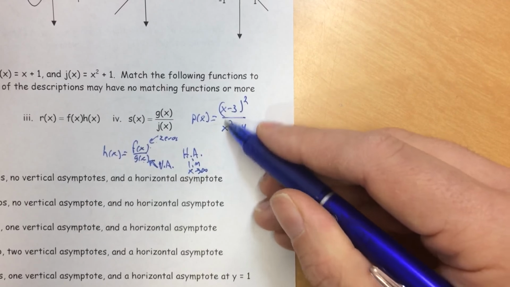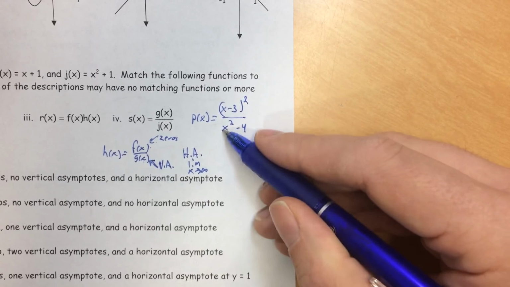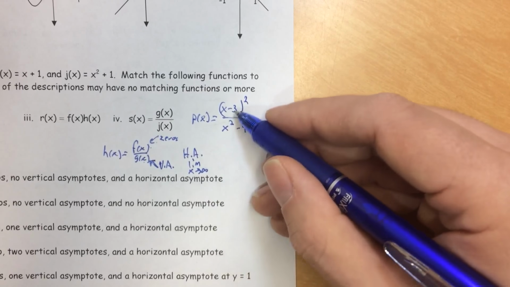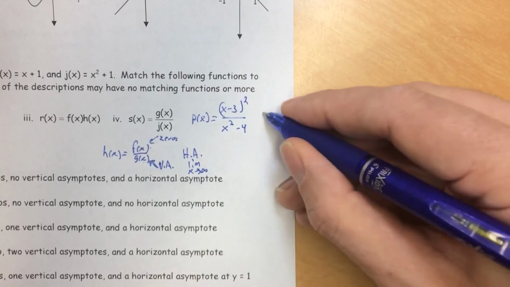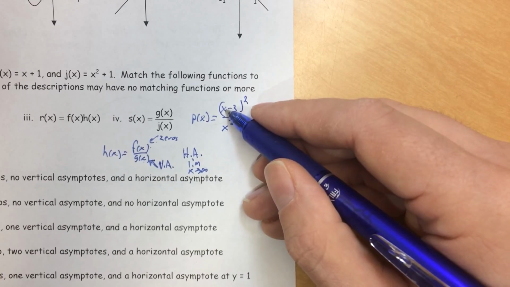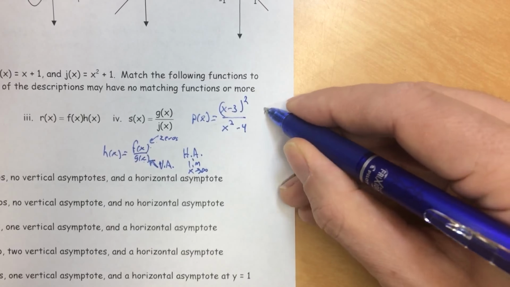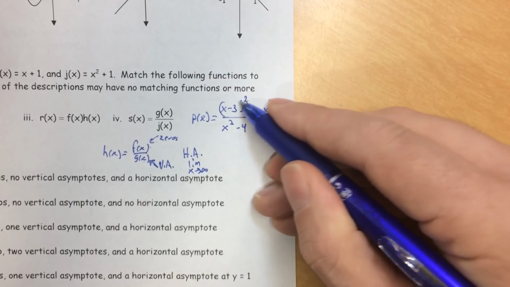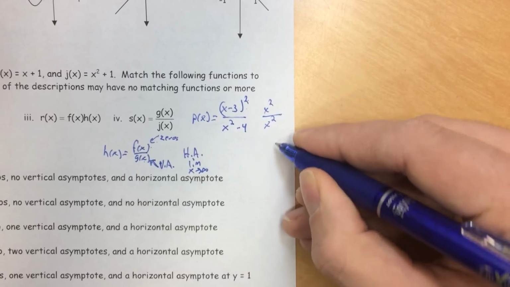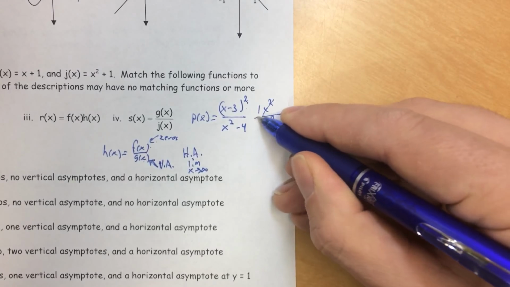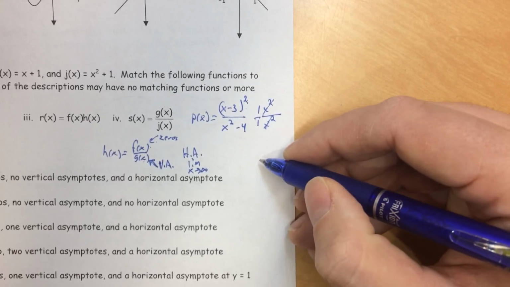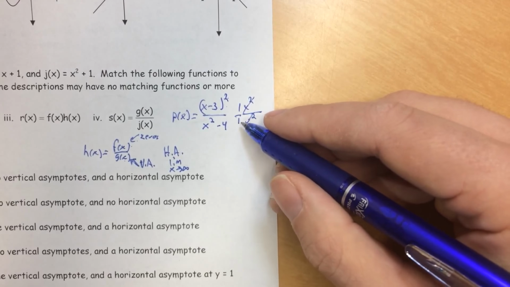They're growing at the same rate. And so this one has a horizontal asymptote. The way you find out where the horizontal asymptote is, you divide the coefficients. We have x squared on the top when we multiply it out, divided by x squared on the bottom, and you get 1 divided by 1. There's a horizontal asymptote at y equals 1.